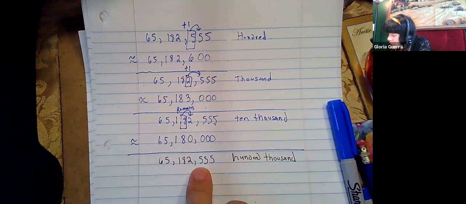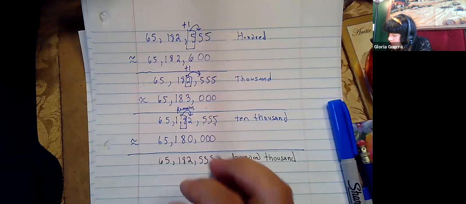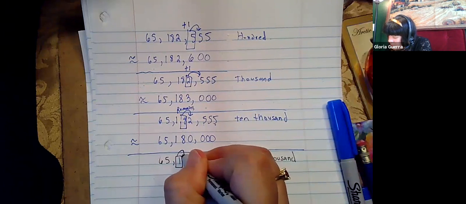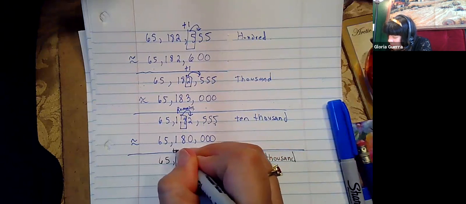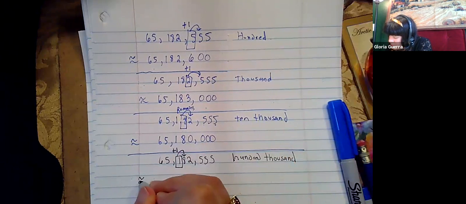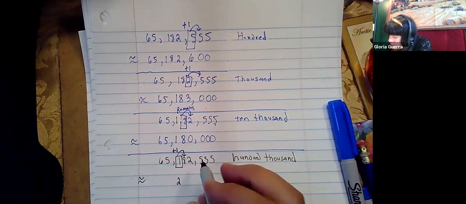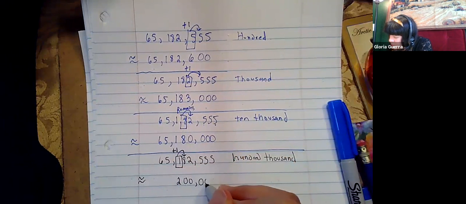Ones, tens, hundreds, thousands, 10,000s, 100,000s. Look at the neighbor. Is it 5 or more? Yes. So add 1. This is approximately, so this 1 and 1 is 2. These become zeros. And this will stay the same.